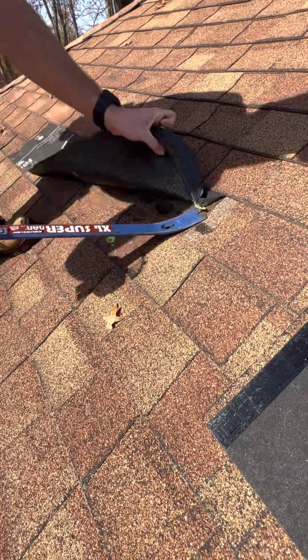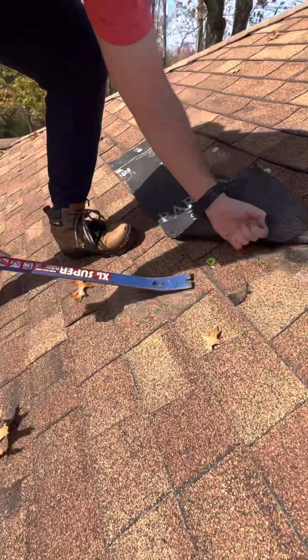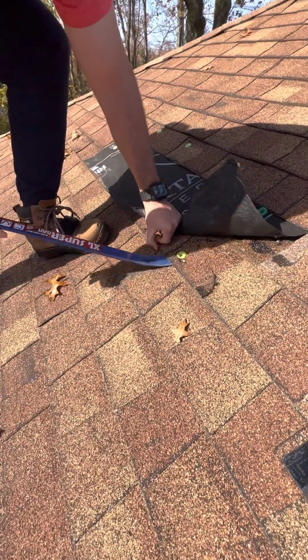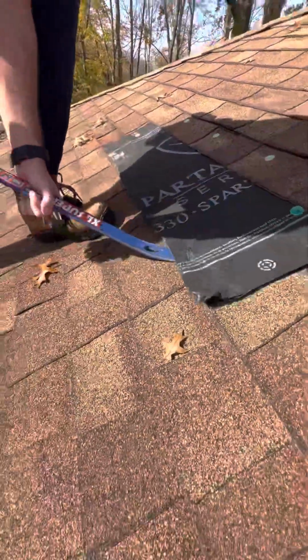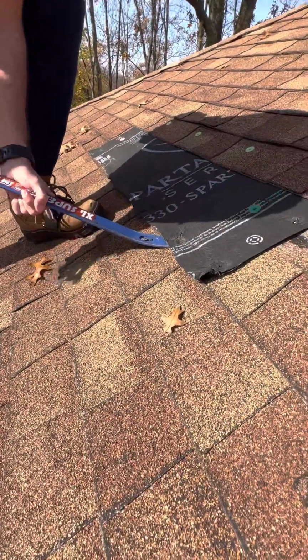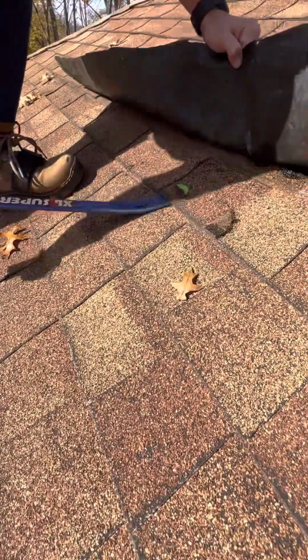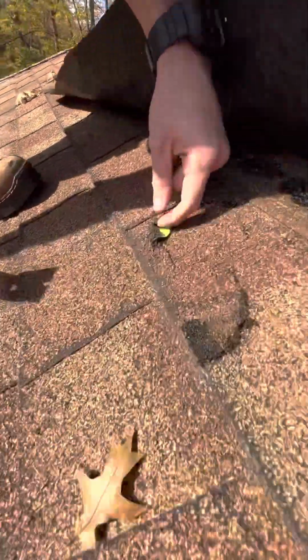We'll be replacing all the shingles that are nailed into from the tarp. As you can see, shingles are tearing. The condition of the shingle is pretty poor. As you can see here again, shingles are tearing.